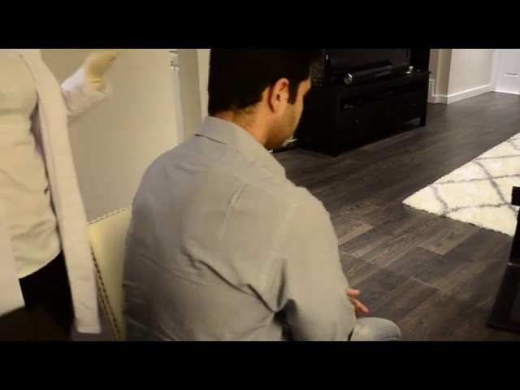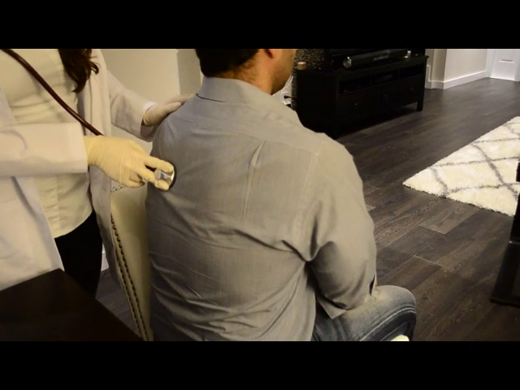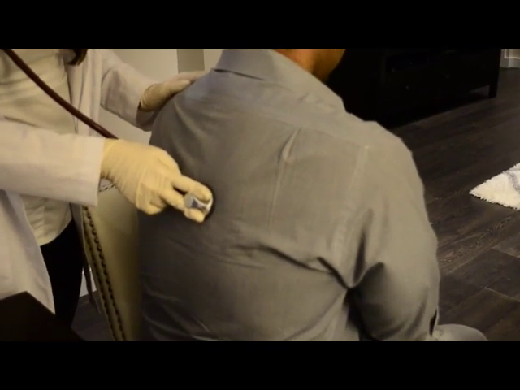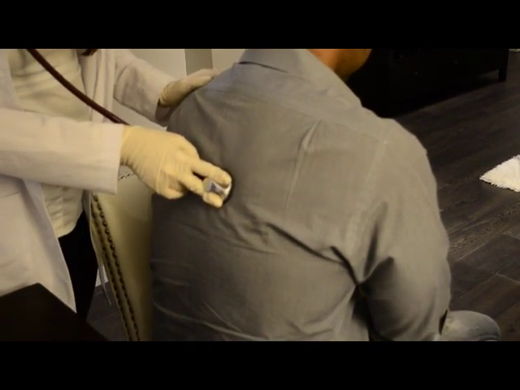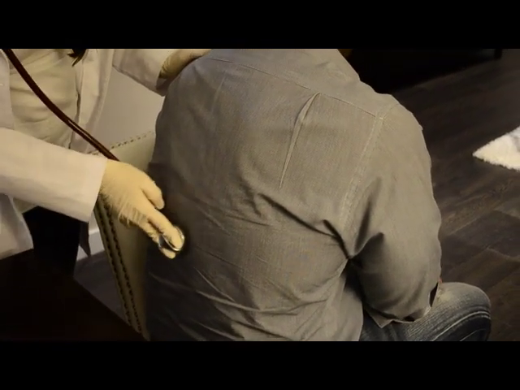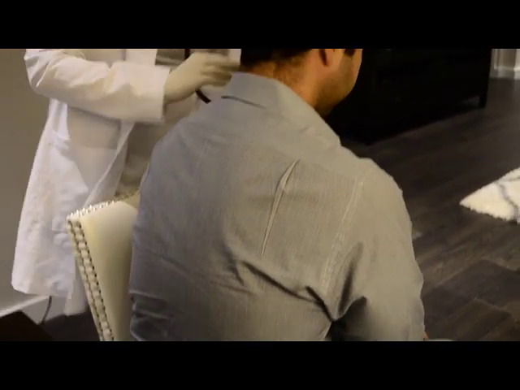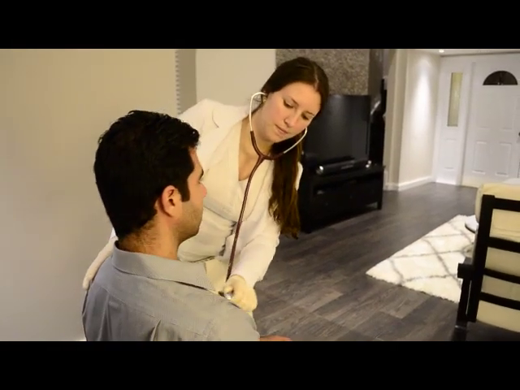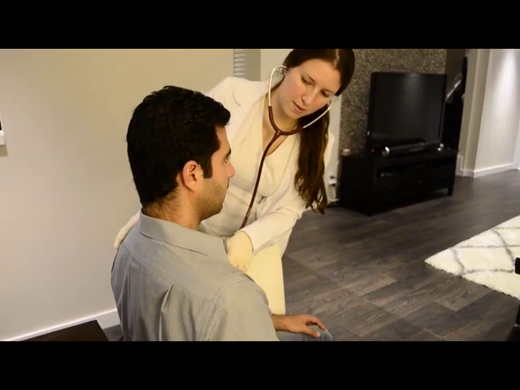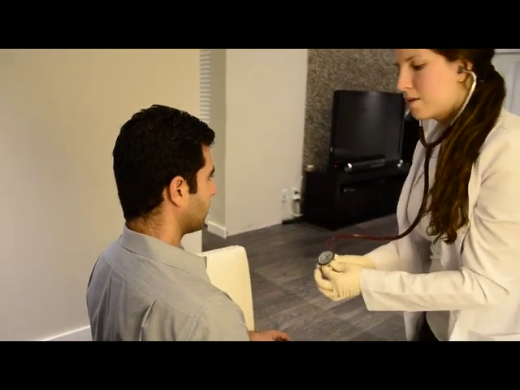I'm going to also auscultate your posterior lung fields. Take a deep breath with your mouth open, please. Okay. And out. And out. And out. I'm going to auscultate the anterior lung fields. With your mouth open. And out. The lateral lung fields.